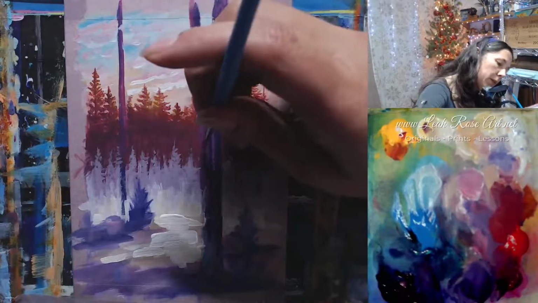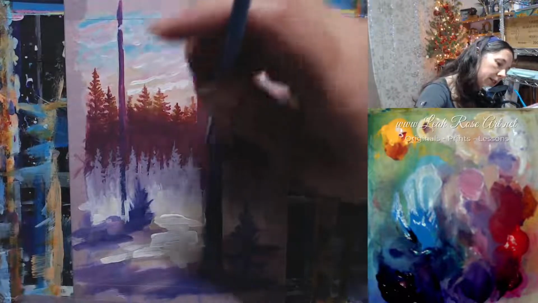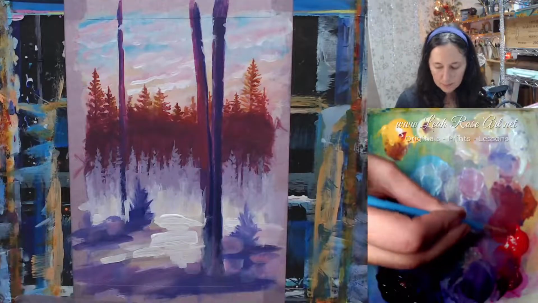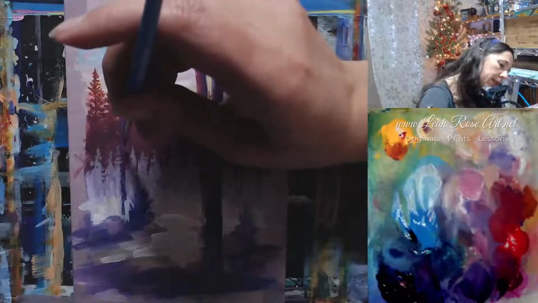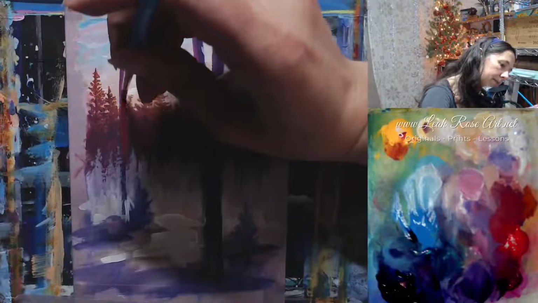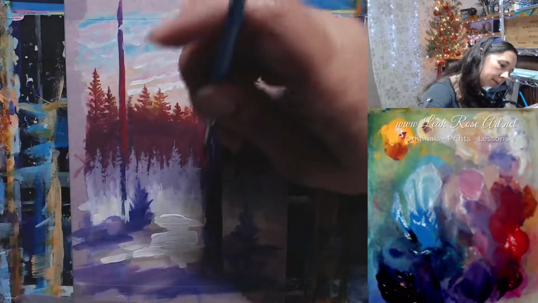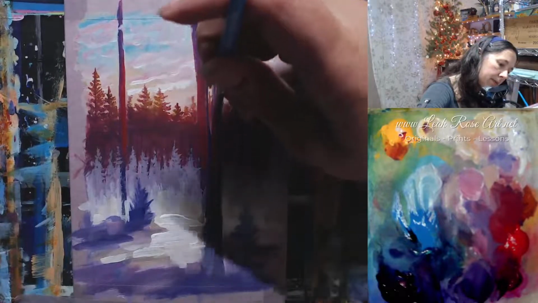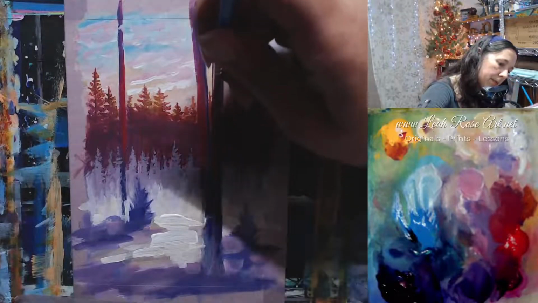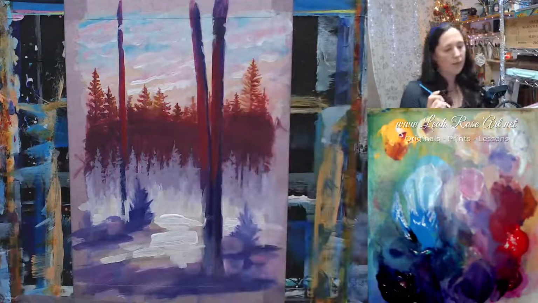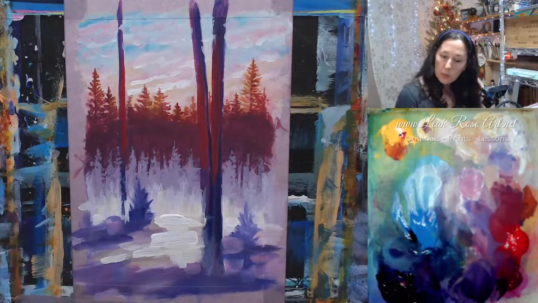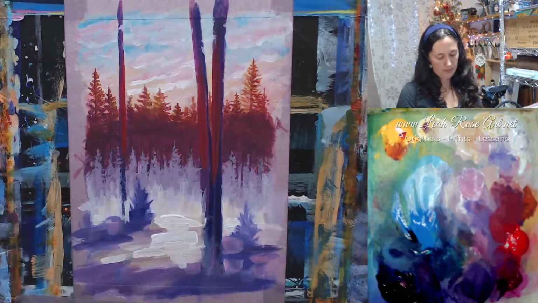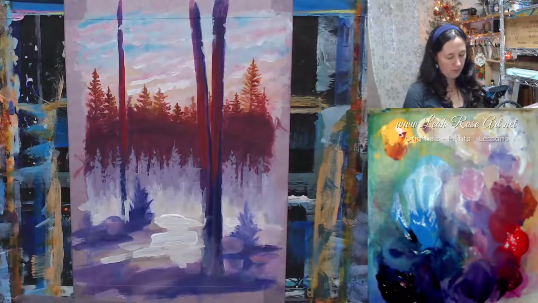The warmest part's going to be kind of parallel to the sun. I think it started raining again. That one should probably be a little bit more, a little bit darker.